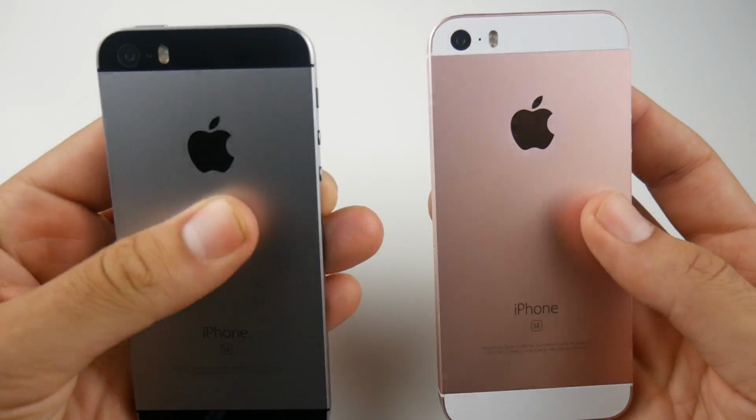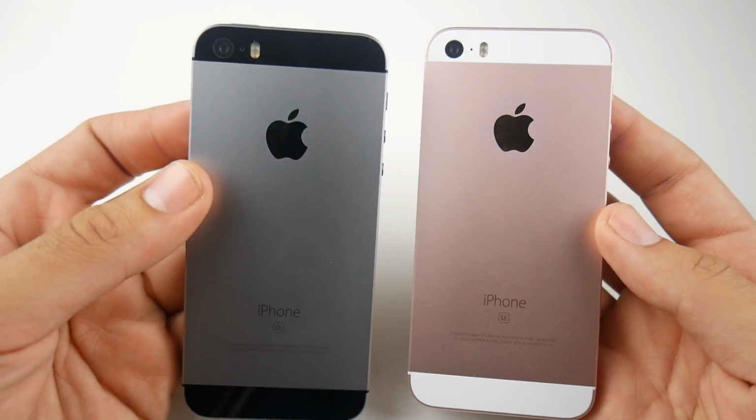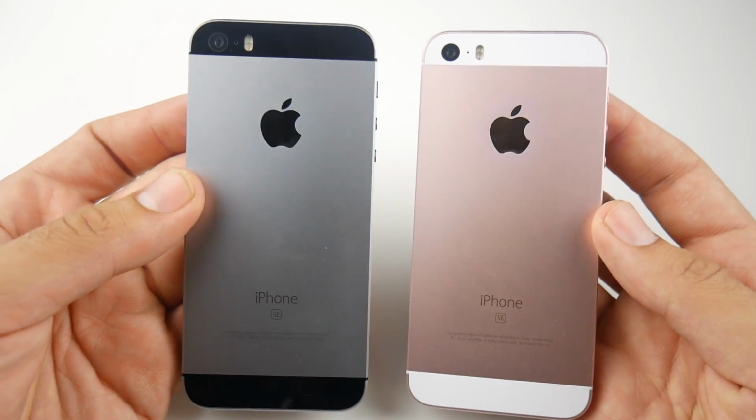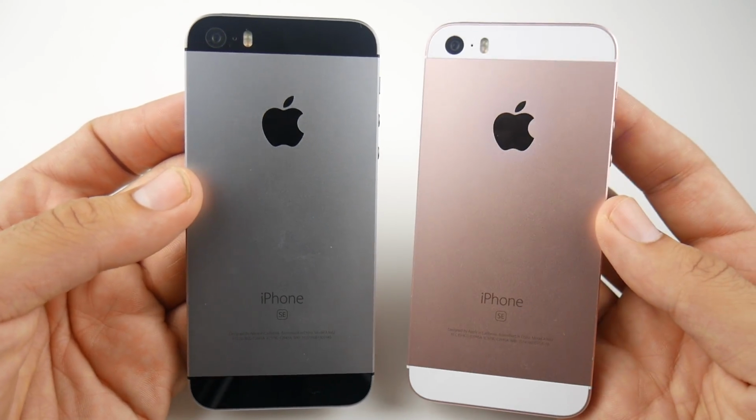If you do decide to go into the GM build, it's very easy to get right back into the official build. So you can go ahead and install this one now if you want to try it out and you don't want to wait till Tuesday. But anyway, this was the iPhone SE 10.3.3 versus iOS 11 GM.